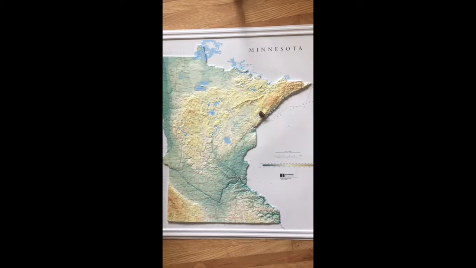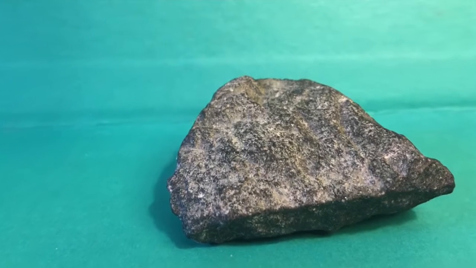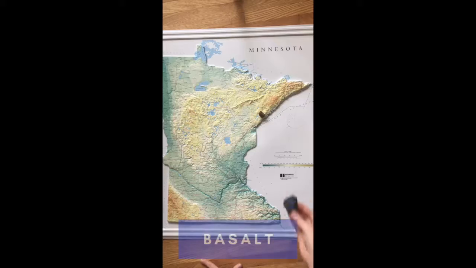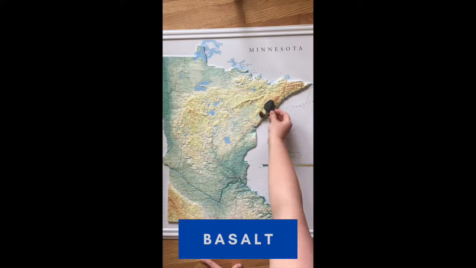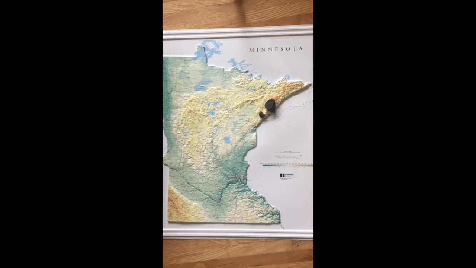Over 1 billion years ago, lava actually flowed up through cracks in the ground, creating pockets of basalt. And these were formed all along the shores of Lake Superior as well. Isn't it crazy to imagine there being lava all over Lake Superior? But that's what created the basalt.